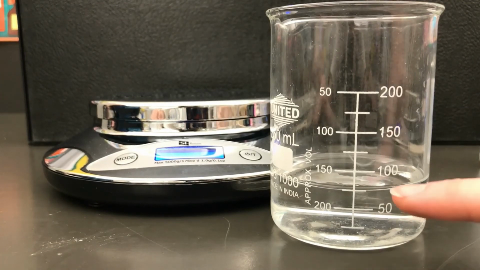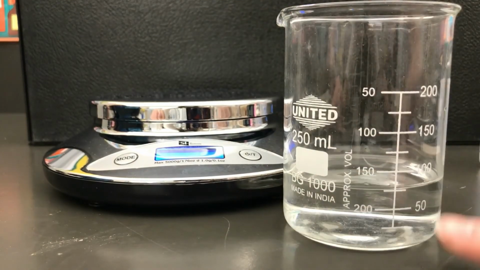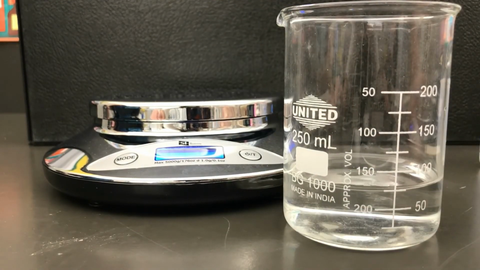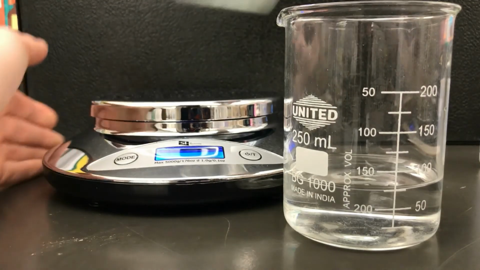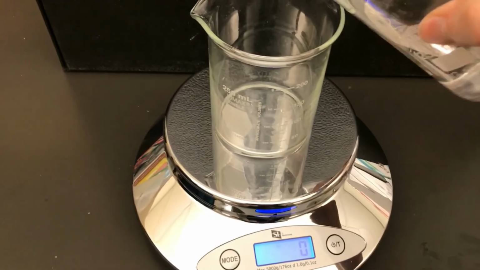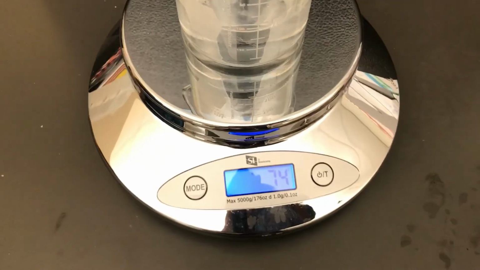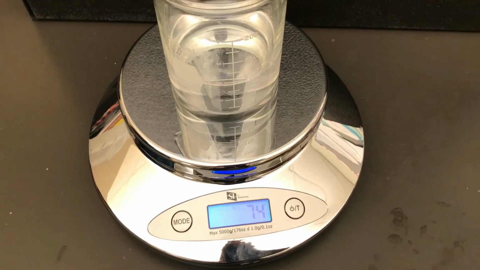Here I've measured out 75 milliliters. You can see that this is in milliliters. I've measured out 75 milliliters of this clear liquid. And we are going to weigh that on our scale to get the mass. And it says we are at 74 grams.